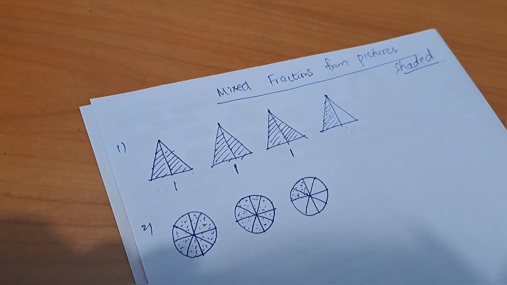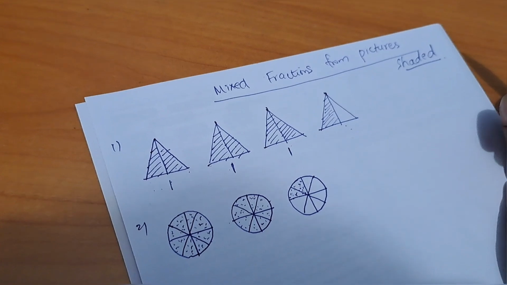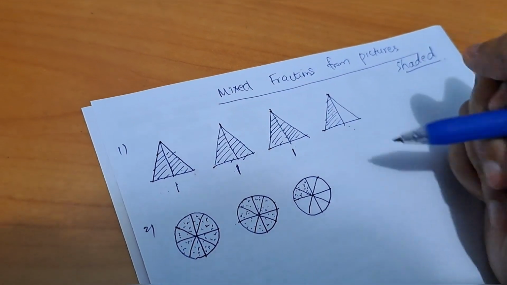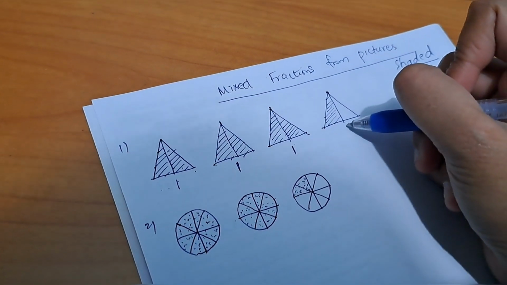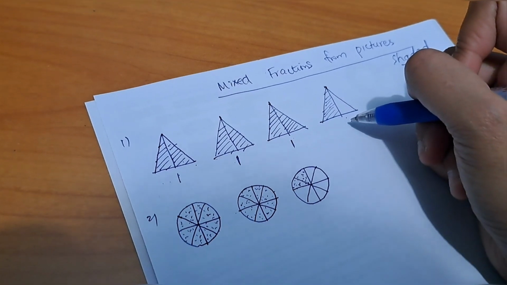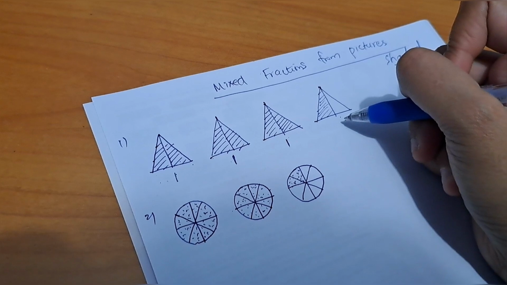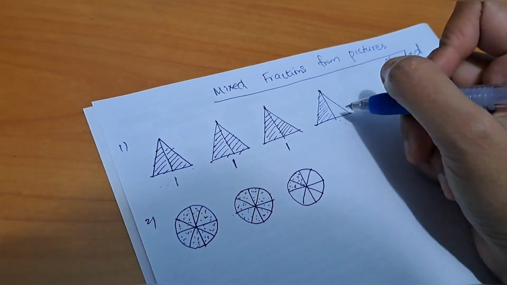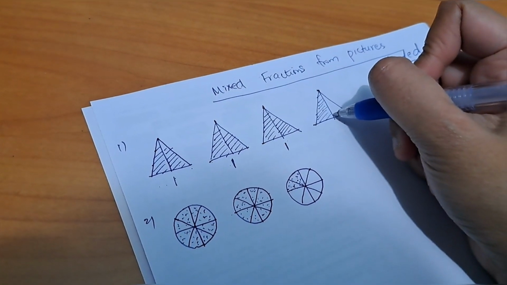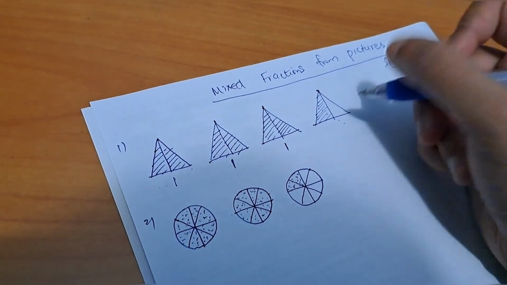So, this is the time when you write the fraction. How to write a fraction? How many parts are shaded? That will be your numerator. Numerator is the digit which you write on the top of the fraction. So, how many parts are shaded? One part is shaded. So, 1.